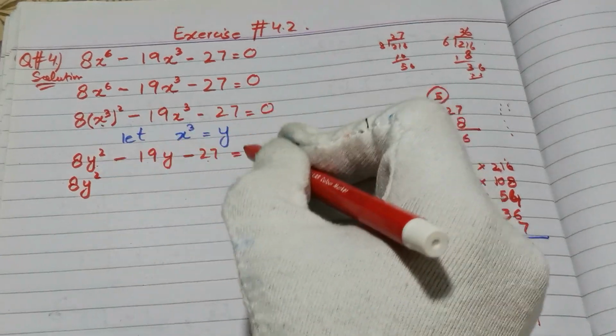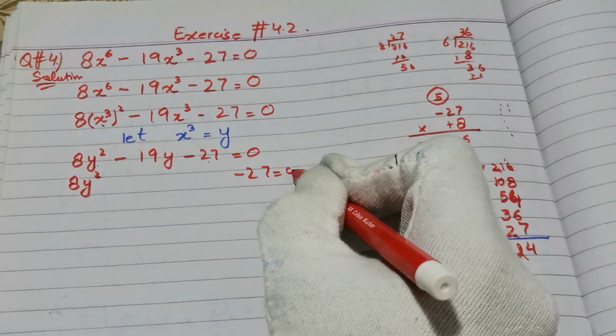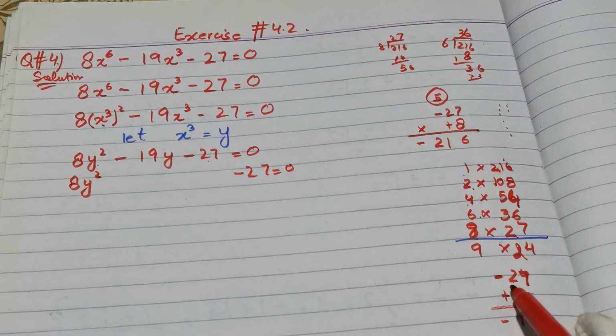8y square minus 27y plus 8y minus 27 equal to 0.